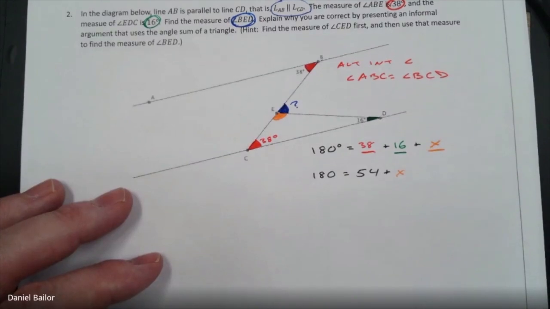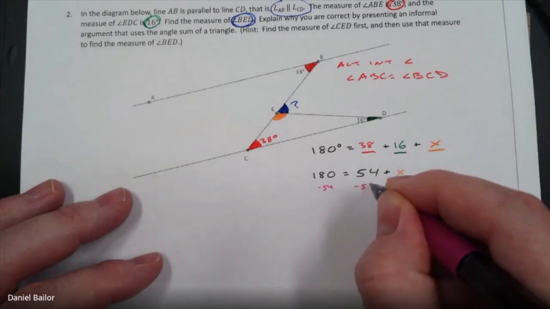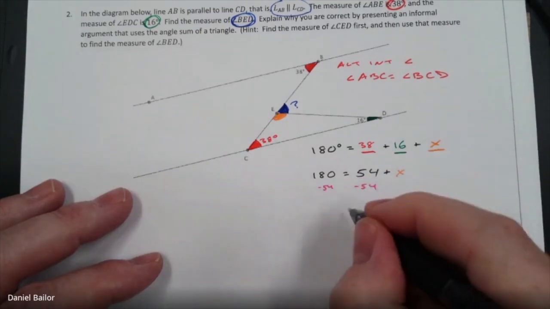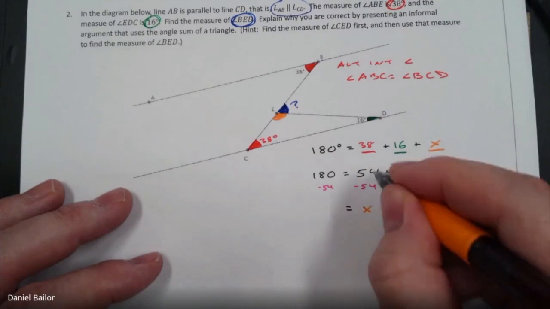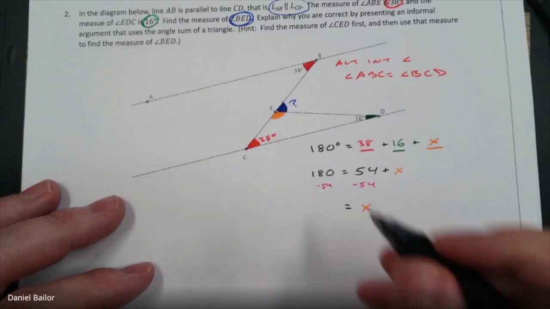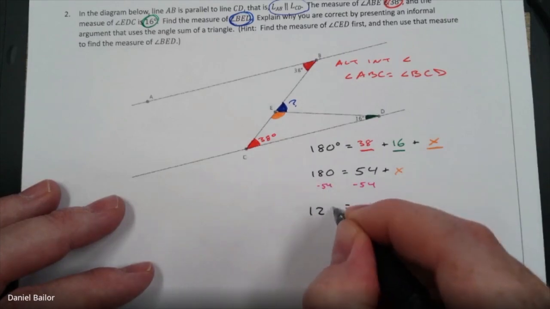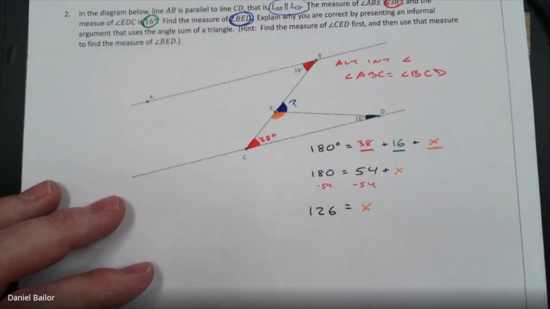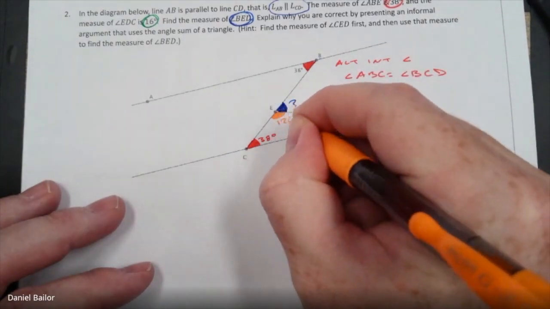And then remember, we do minus 54 from both sides to get the X by itself. This gives us X by itself because 54 minus 54 is 0. And then 180 minus 54 is 126. So we know this missing one right here is 126.